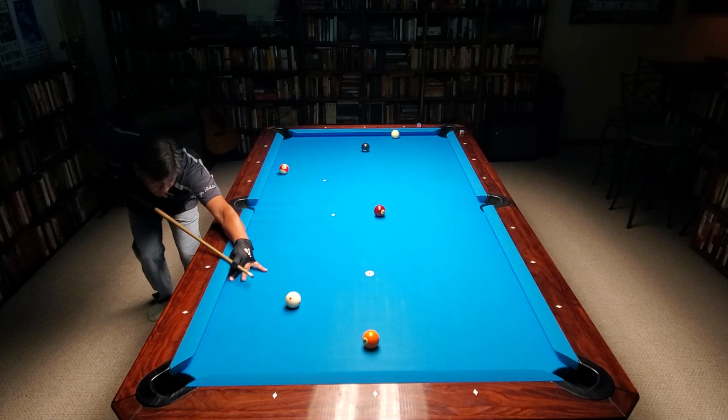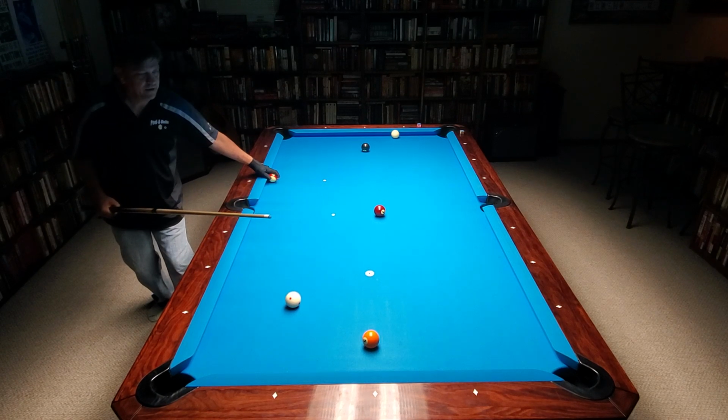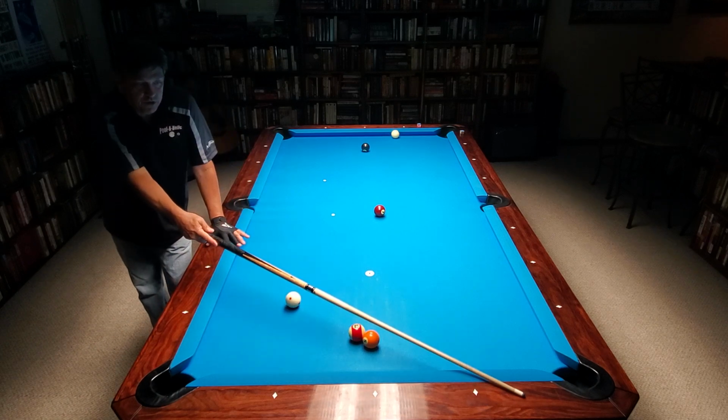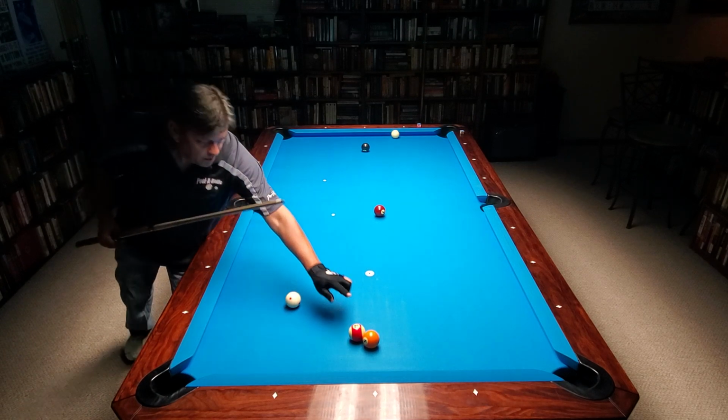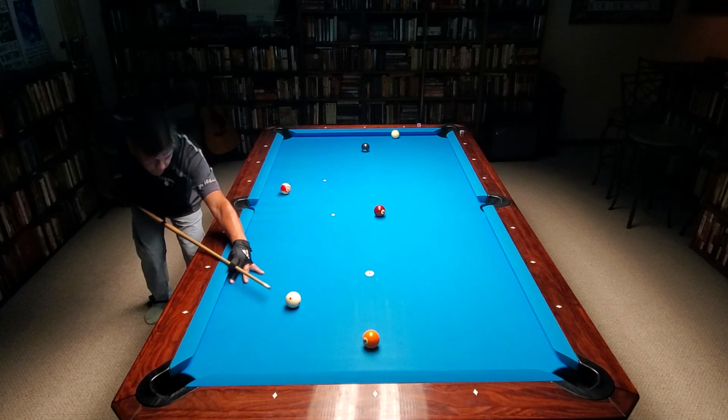My whole machine is lined up perfect. Now if I shoot it firm from here, not soft, firm, the cue ball is going to hit about right there, and I'm going to drive this 5 ball straight into the rail. Because when I shoot it firm from here, this is the line right there.